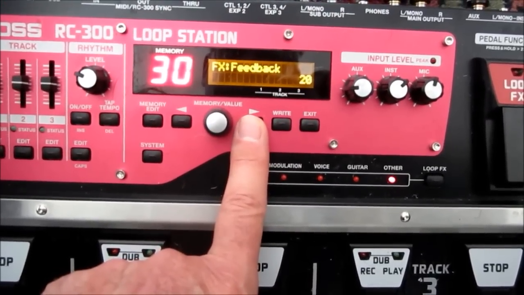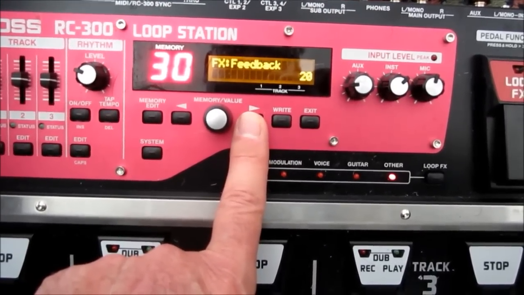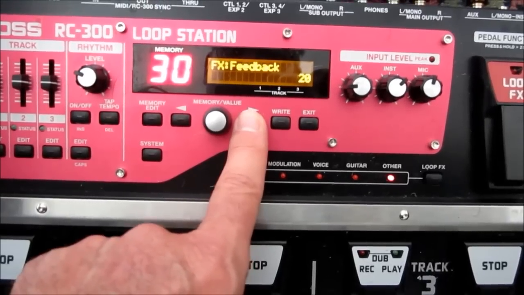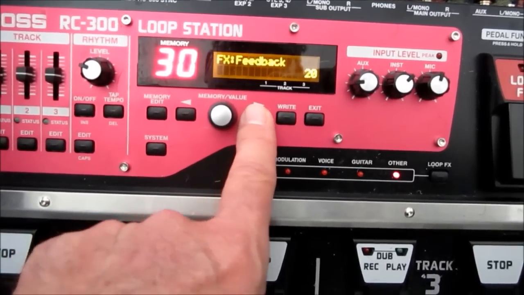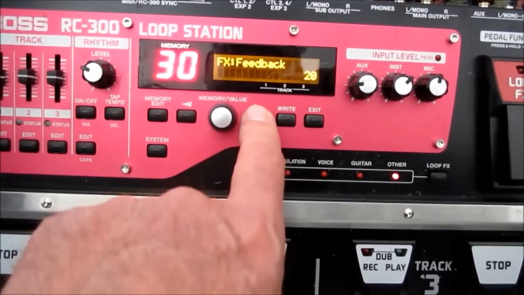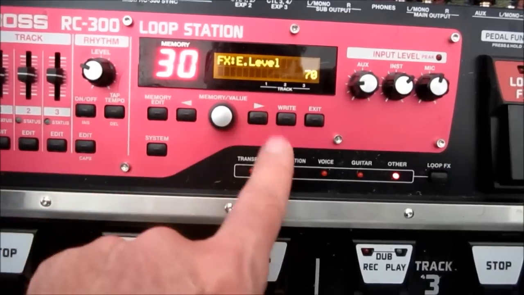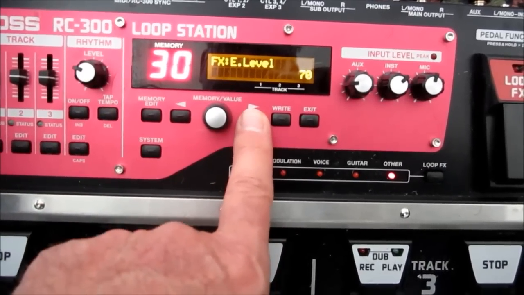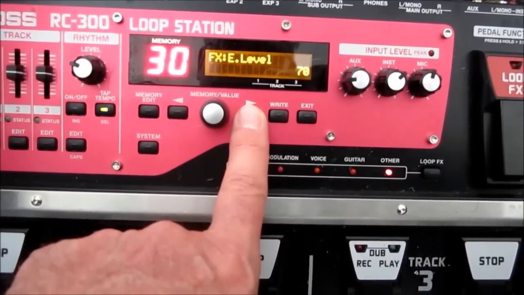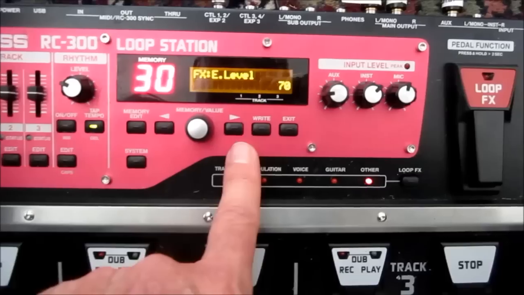The feedback I will leave at 20, and I will set the level, I will leave that at 70. So those are the default settings, and it turns out that that works pretty well. So now those are all the settings.